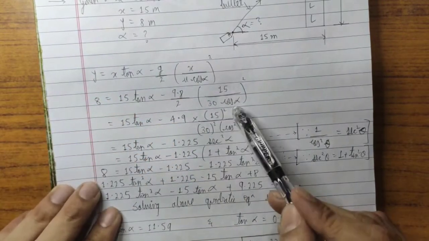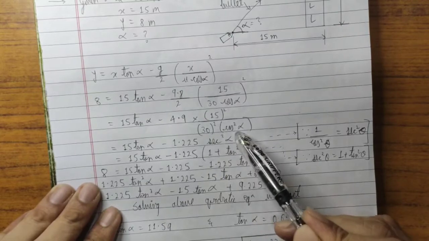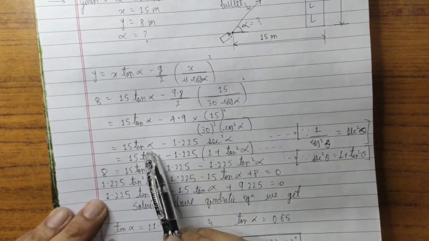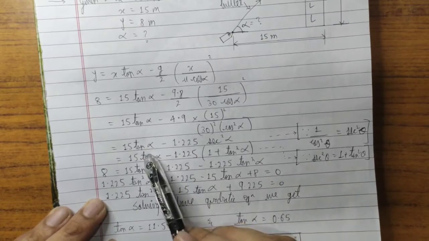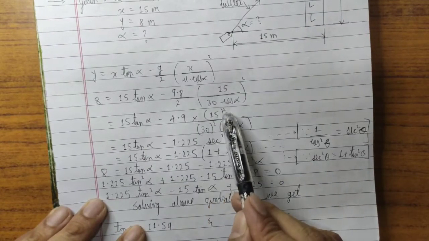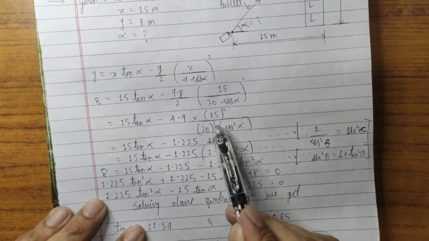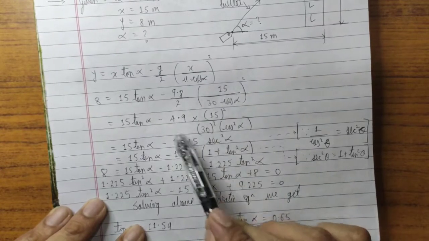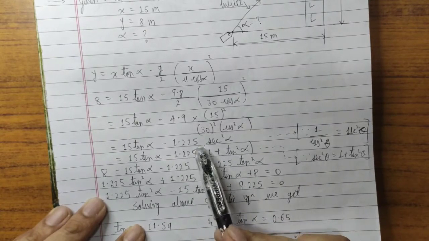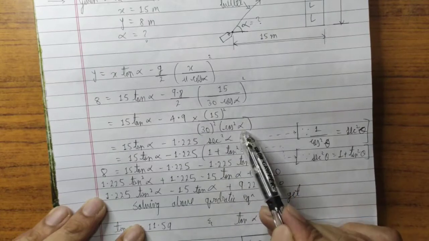Okay, so it is 15 square upon 30 square upon cos square alpha. Now again solving further, it becomes 15 tan alpha minus 4.9 into 15 square divided by 30 square. These three things, if we solve, the value comes out to be 1.225. You can do it in calci. It comes out to be 1.225 and 1 upon cos square alpha.